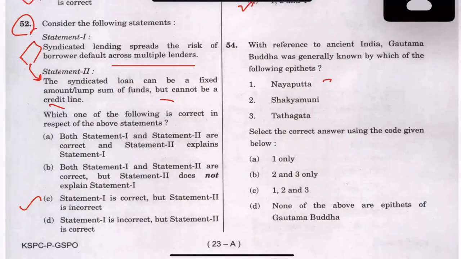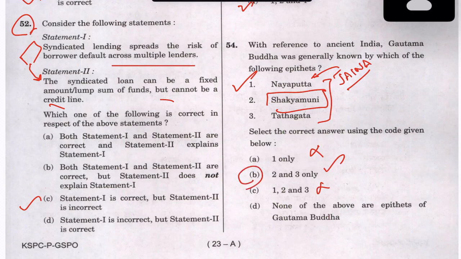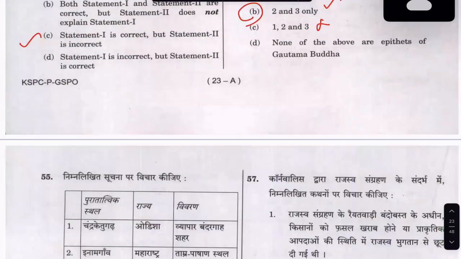This was a kind of a tough question, but Sakya Muni, I know, this is Jaina. Okay, this is Jaina. How Buddha is called as Sakya Muni, Jaina is called as Nayapattu. It is kind of a tough question. I'm not going to take it, but if I had gone inside the hall, maybe, see, look at it. One is wrong. You will have to take this. So this could have come, but I'm not going to take it as an easy question.